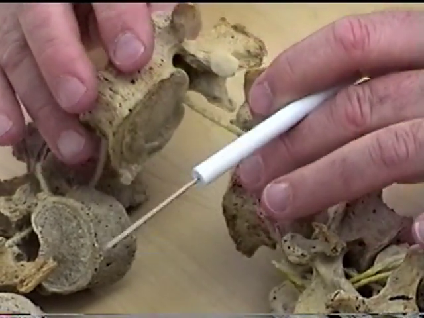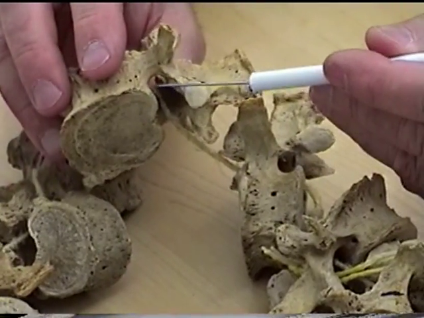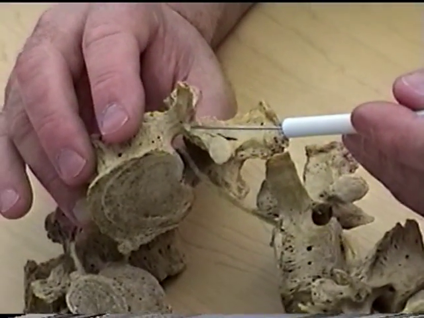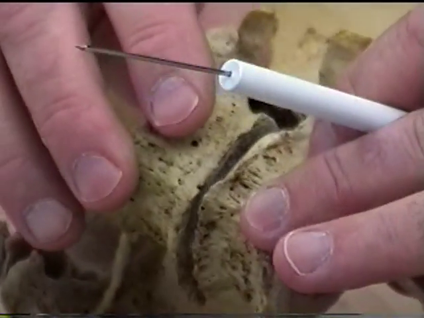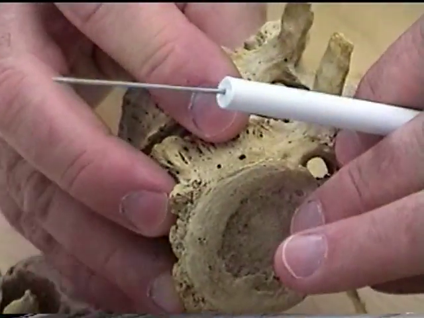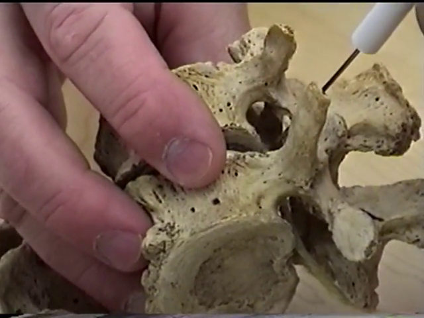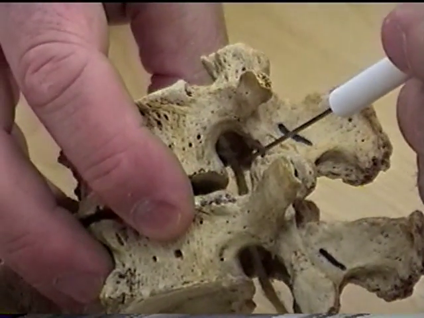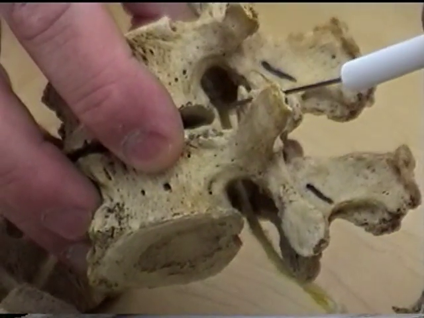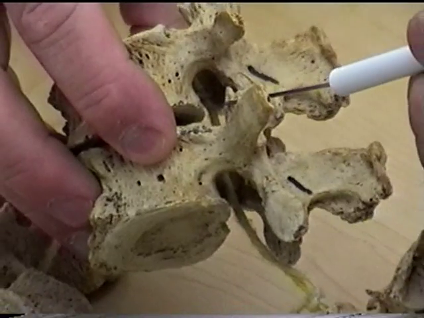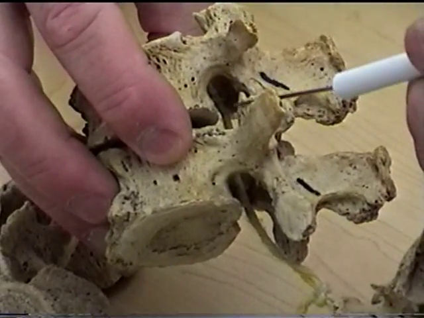And then we have a little notch in the vertebra here where the pedicel exists on the neural arch. When you put two vertebrae together, this ends up creating a hole. So this hole is the intervertebral foramen. And this is the hole through which spinal nerves exit the spinal cord and go out into your body.